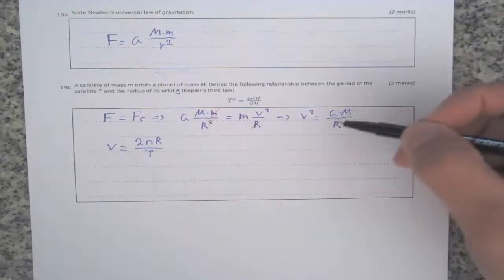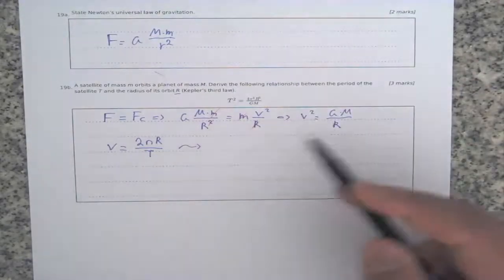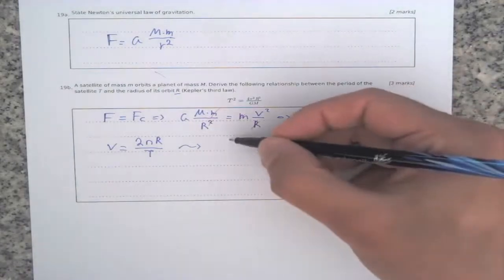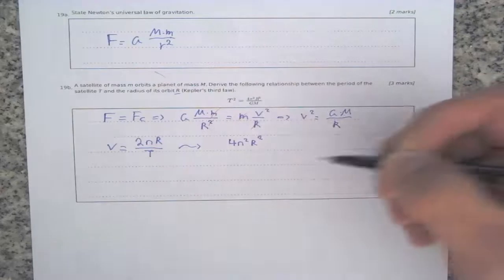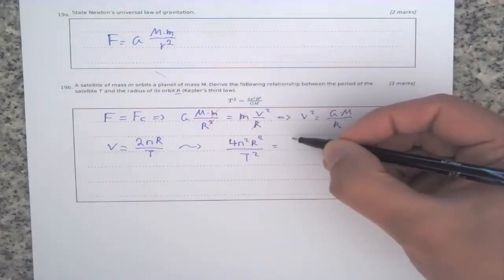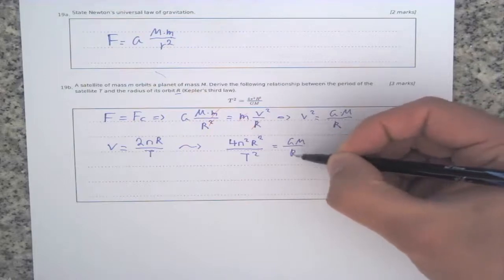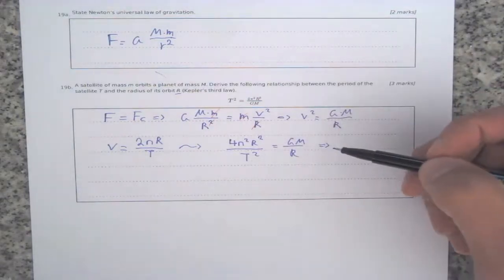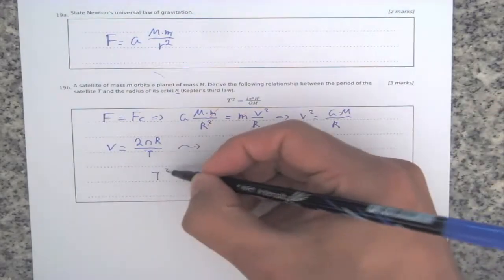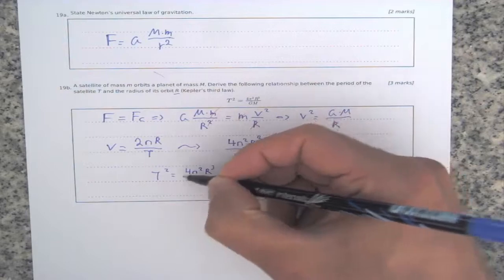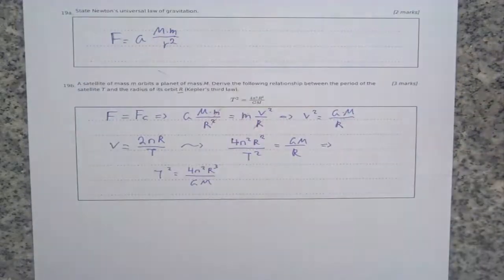So I include this into this one and I get, of course, v squared is 4 pi squared r squared divided by T squared, and all of this is equal to GM over r. And from here I will solve for T squared and I get T squared is equal to 4 pi squared r cubed divided by GM. And this is how you derive Kepler's third law.